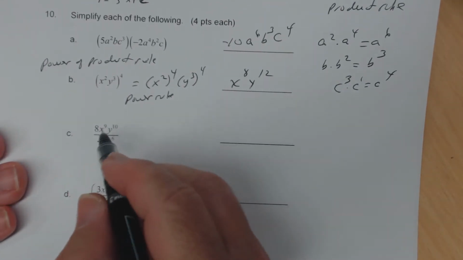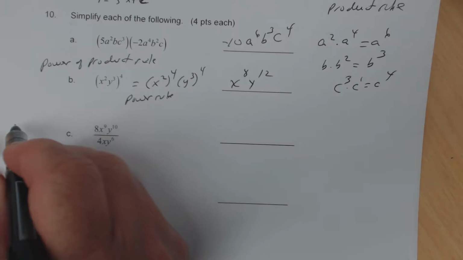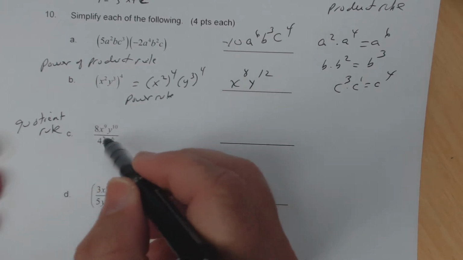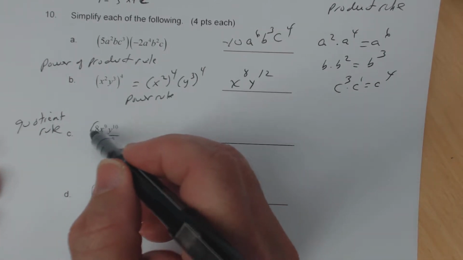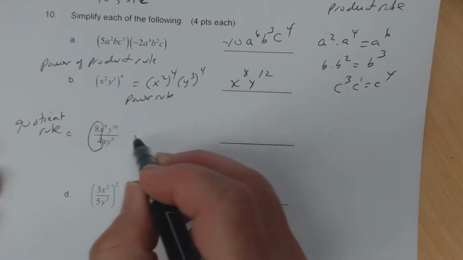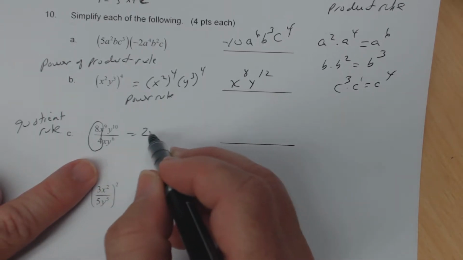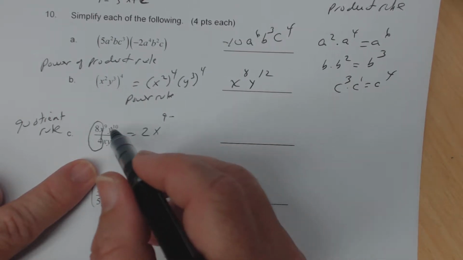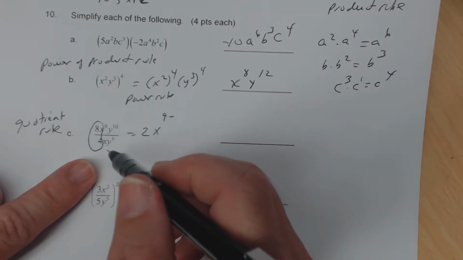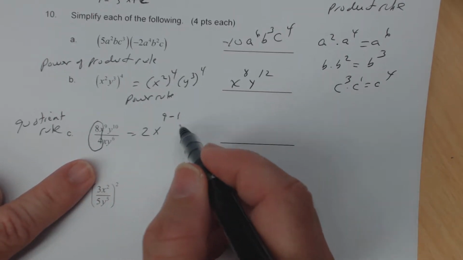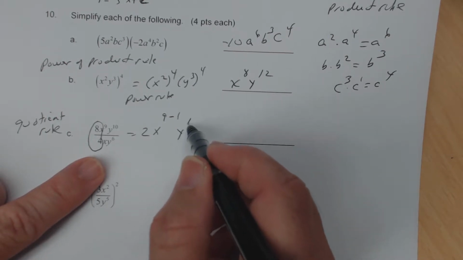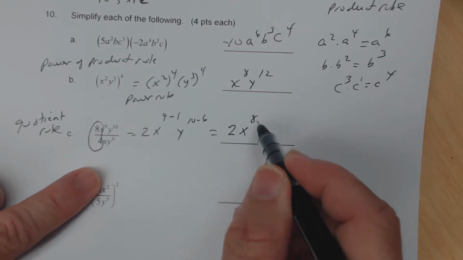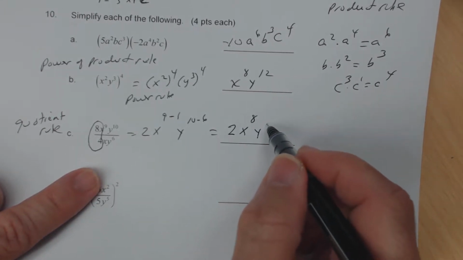Okay, so in letter C, you're going to basically be using the quotient rule. Now first of all, let's reduce 8 divided by 4. 8 divided by 4 here is 2. So I'm going to get 2. And then using the quotient rule, the variables, I get x to the 9th. Remember, quotient rule, when you divide like bases, you subtract exponents. So it's the exponent from the numerator, subtract the exponent from the denominator. So it's 9 minus 1. And then here, that becomes y to the 10, subtract 6. So the answer then will be 2x to the 8th power, y to the 4th power.